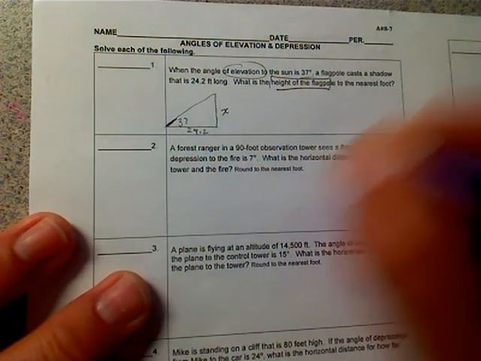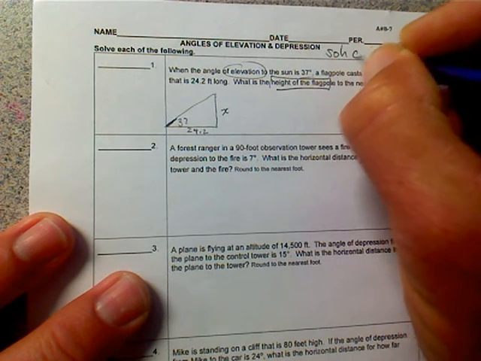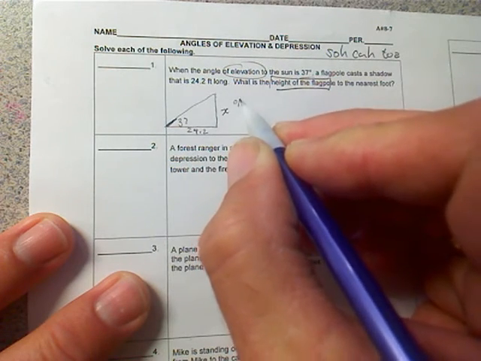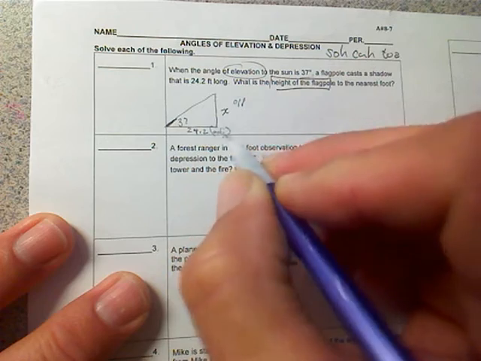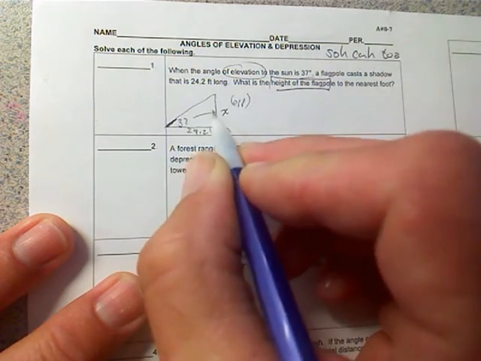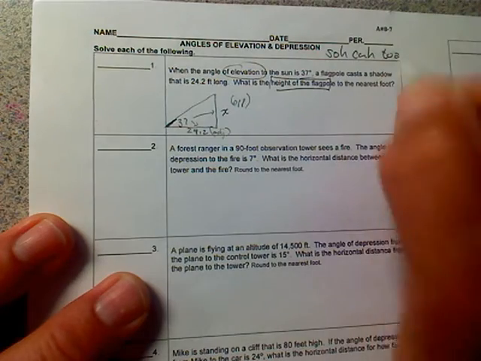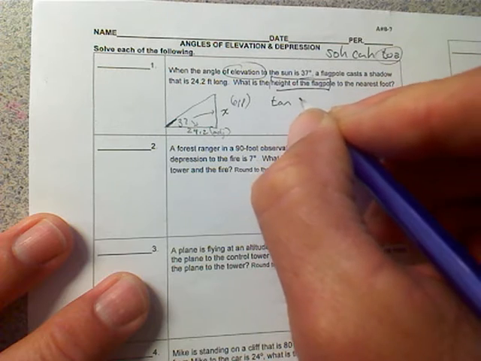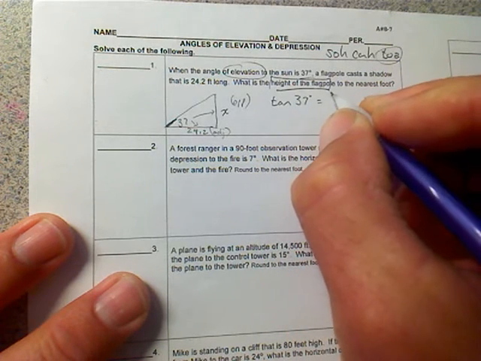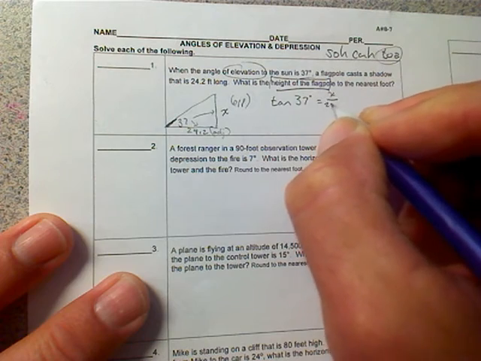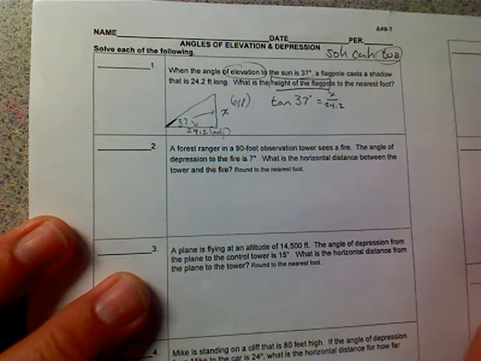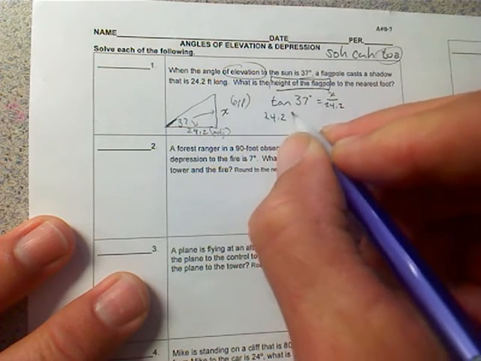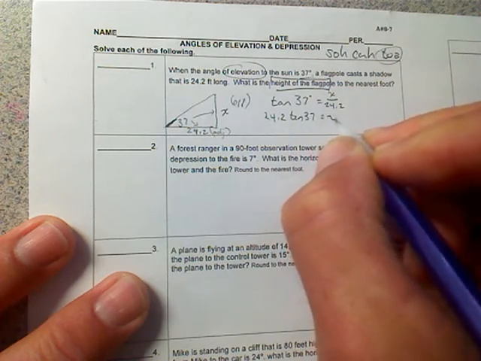Now, if I think about my trig functions, I've got SOHCAHTOA, and from this angle, I know the opposite side and the adjacent side. The side opposite it and the side adjacent to it. So that's going to be tangent, which is opposite over adjacent. So my tangent of 37 degrees equals the opposite over the adjacent, 24.2. Now I can multiply both sides by 24.2 to get 24.2 tangent of 37 equals x.